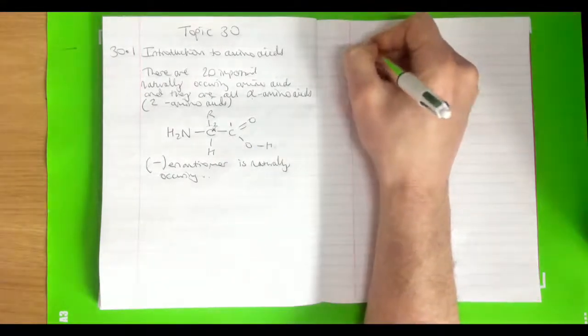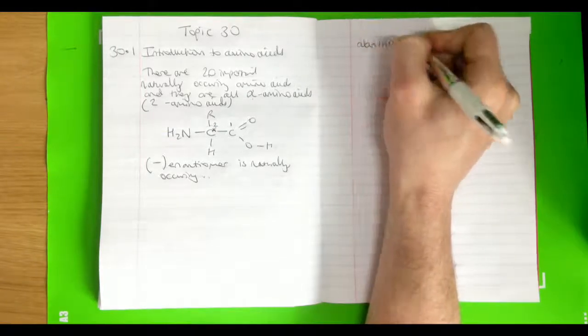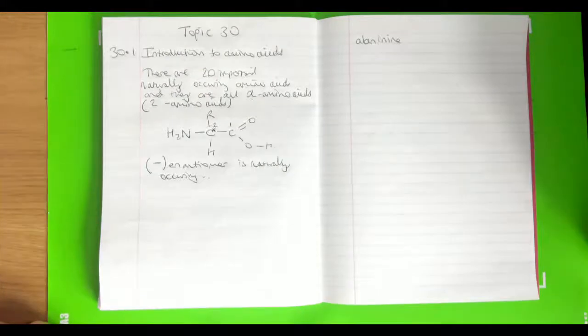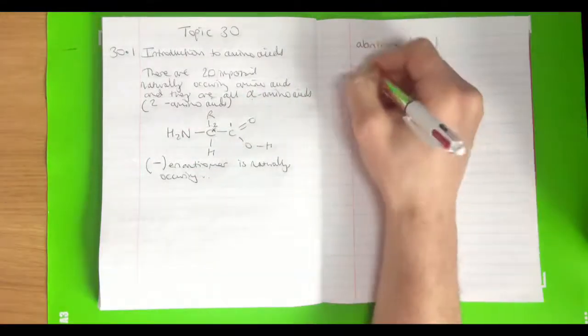Okay, so let's have a look at some of those naturally occurring amino acids. So let's have a look at this one. You might recognise this one from your biology. Now, that one is often abbreviated like that, and this is what it looks like.